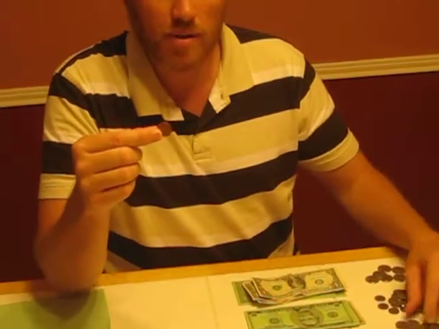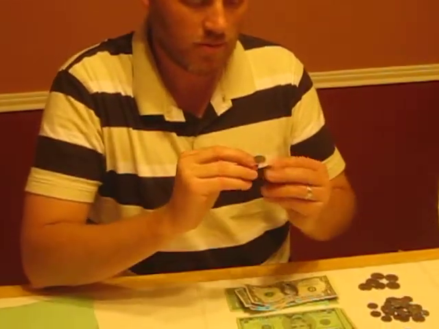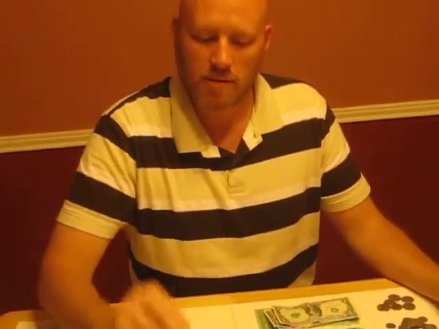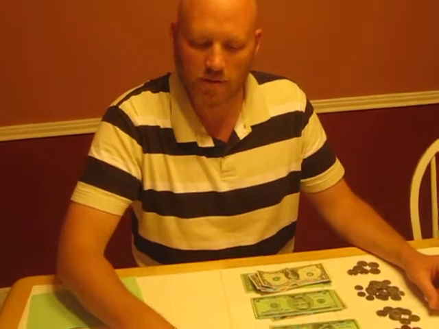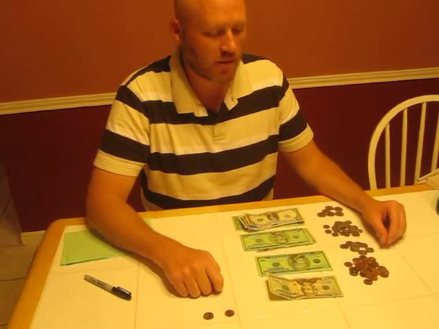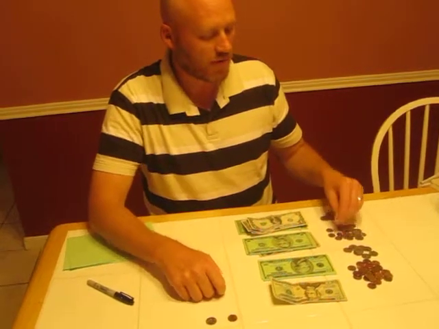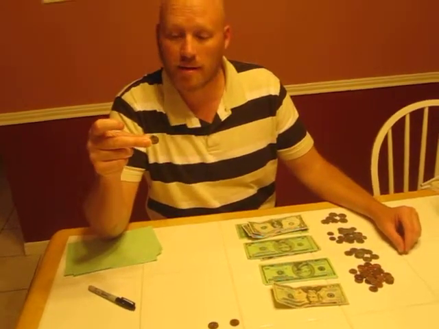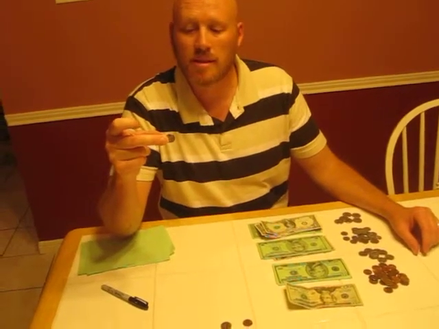How much is a penny worth? Correct, 1 cent. We have a nickel. How much is a nickel? It's 5 cents. Okay, so if a nickel's 5 cents, how many pennies does it take to make a nickel? Correct, 5. Next one is a dime. And a dime is how much?